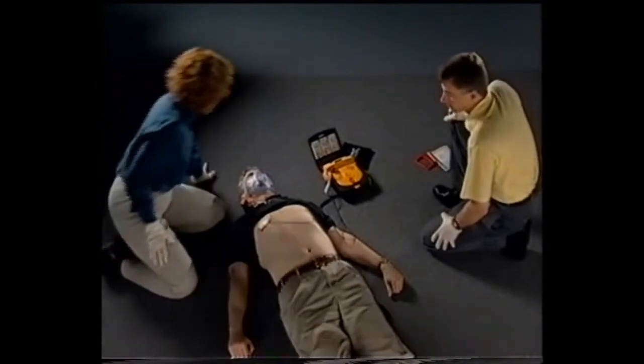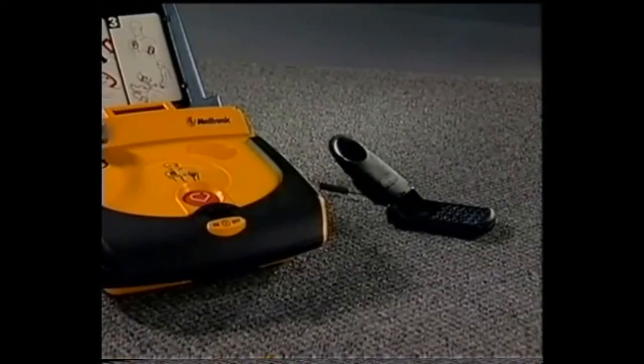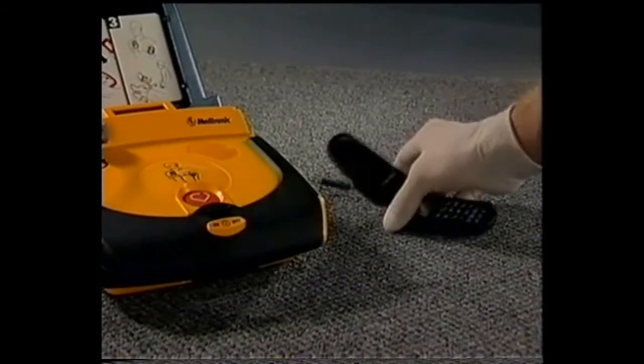Stop CPR. If the motion prompt continues, check for other possible causes of motion, such as the patient is breathing, or handheld communication devices or other equipment that may emit interfering radio frequency signals. Move these at least 4 feet away from the defibrillator and patient.